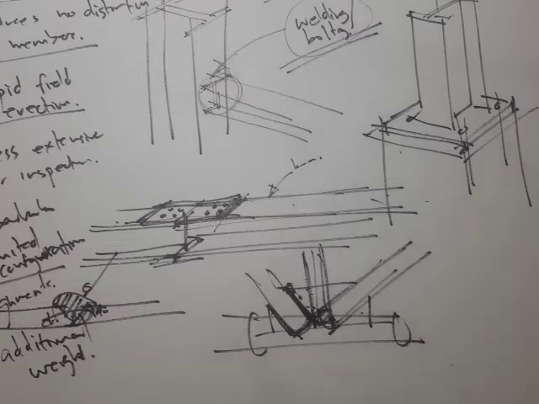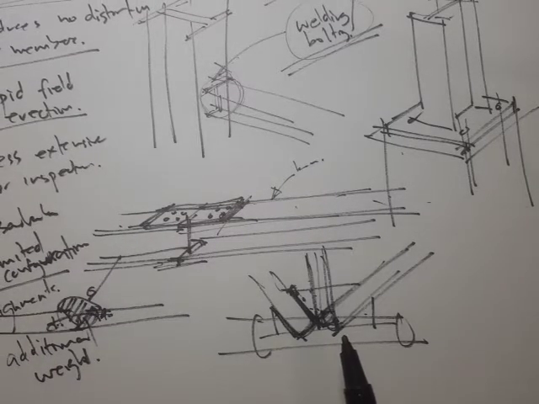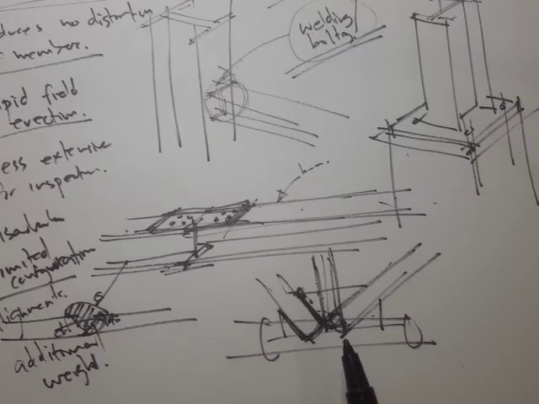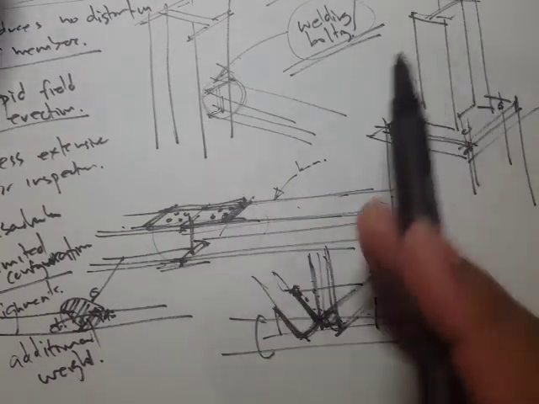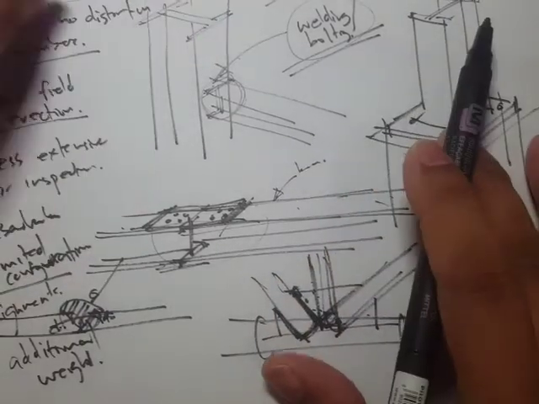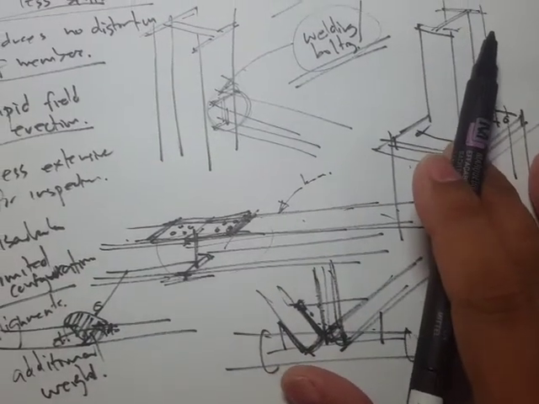Okay, so in our lecture handouts, I have also provided different steel connections, like the beam splices, beam to beam joints, the column bases, and many others.